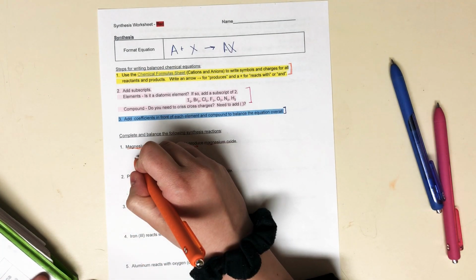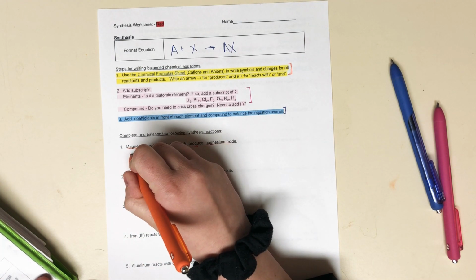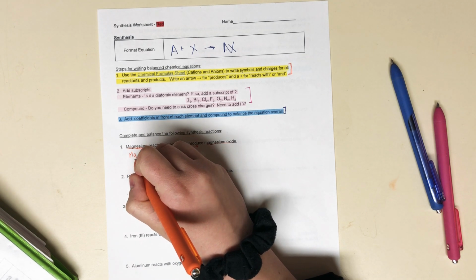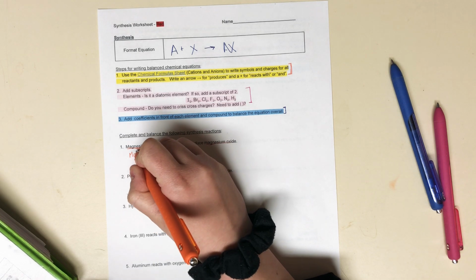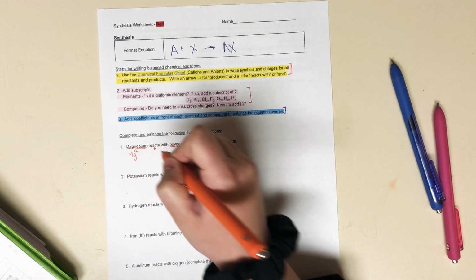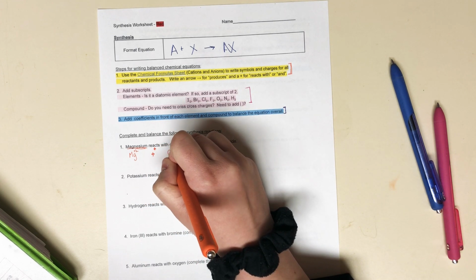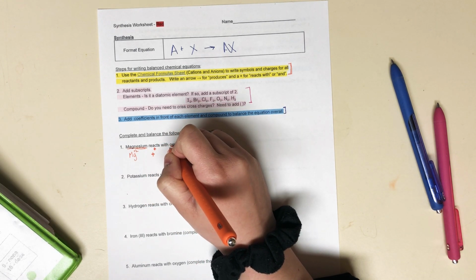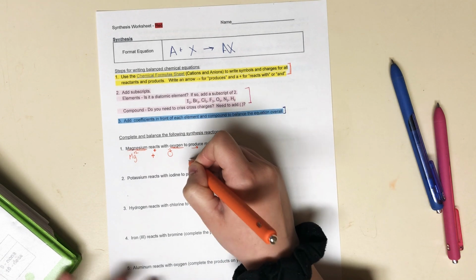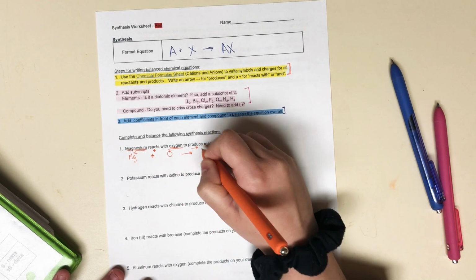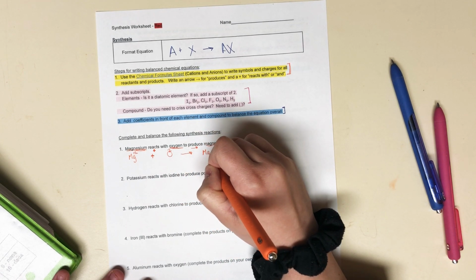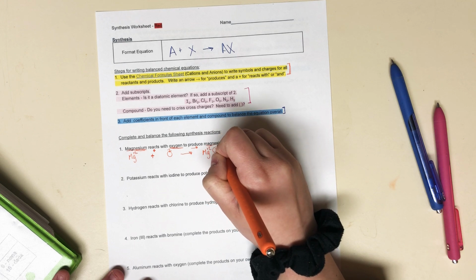Okay, so magnesium is Mg plus 2, plus, because we got our reacts with, oxygen, which is a minus 2, is going to produce Mg plus 2 O minus 2.